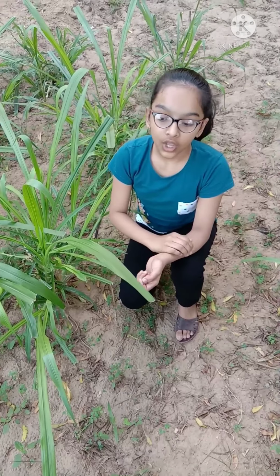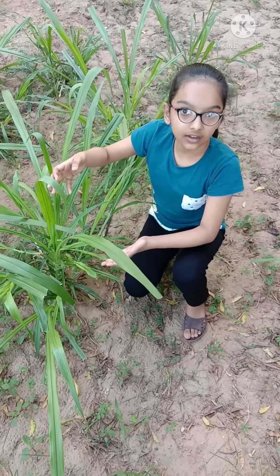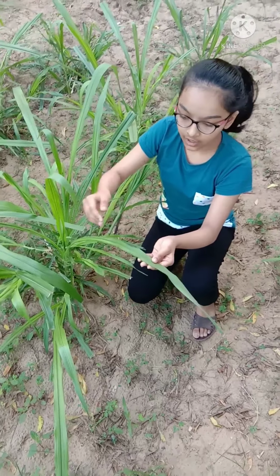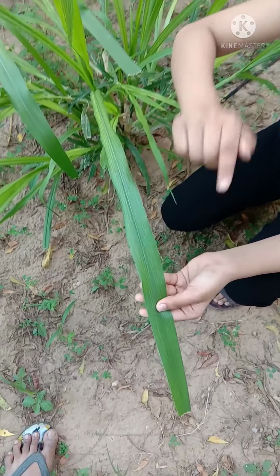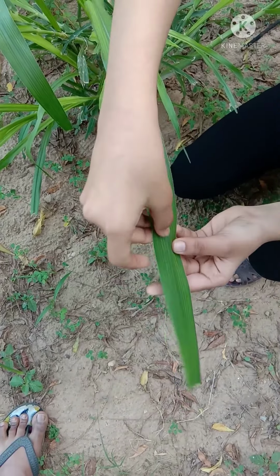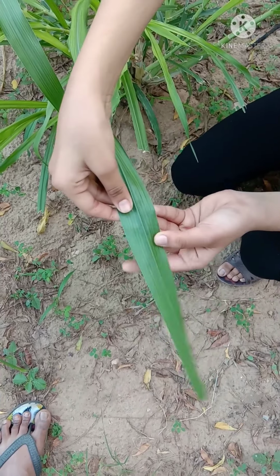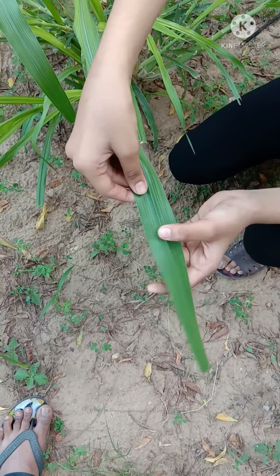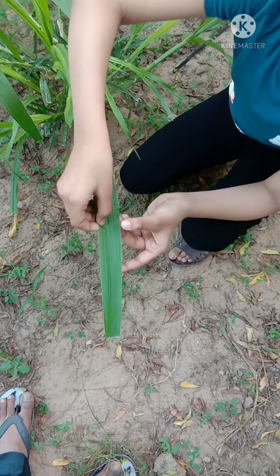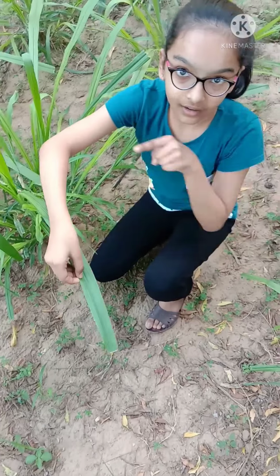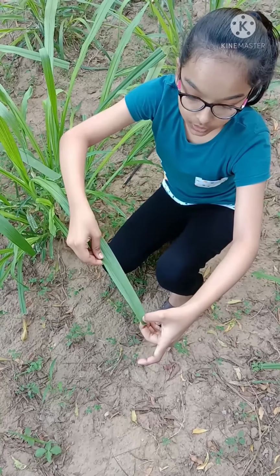Now let's see parallel venation. Here we have a type of grass, and let's see the leaf. As you can see, this leaf has parallel venation because there is the long and slender midrib at this side of the leaf, and these veins are parallel to this midrib.